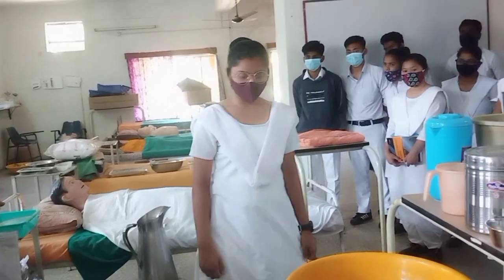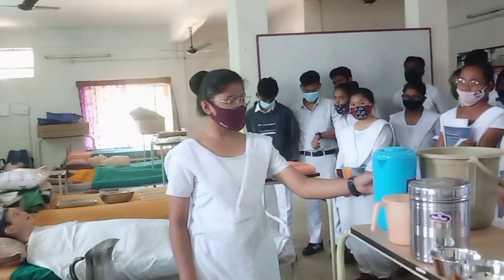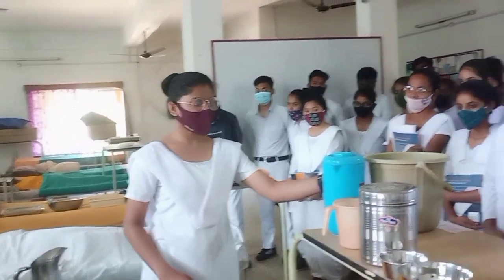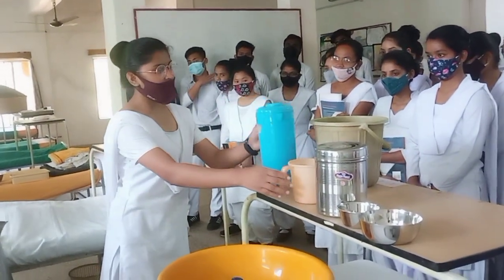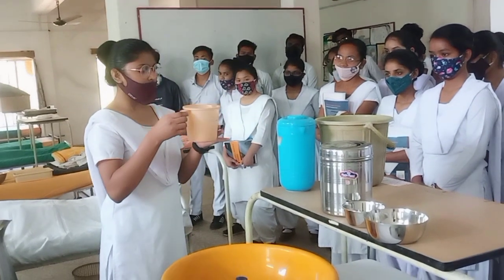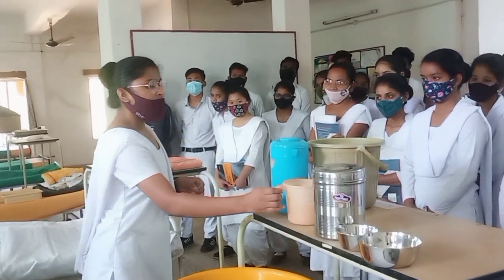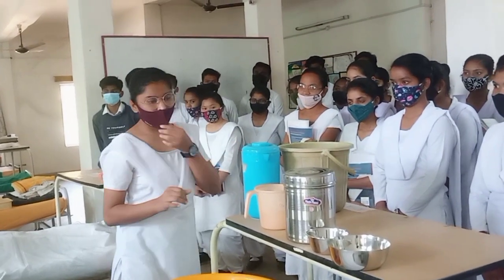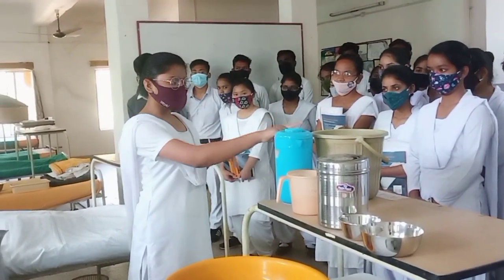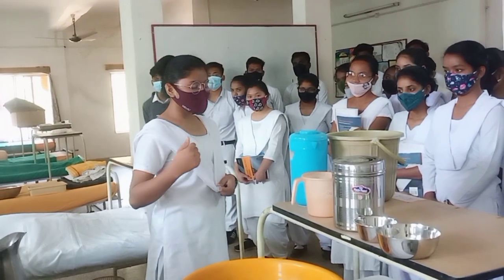Good morning to all. This is bed bath equipment. This is a plastic mug, jug, and this is a plastic mug. This is a plastic bucket, in that we take water for bed bathing.